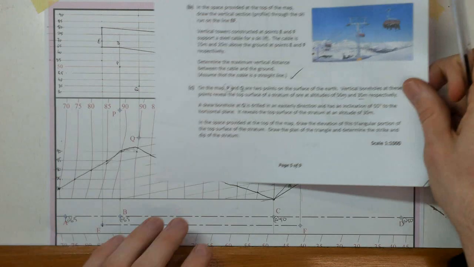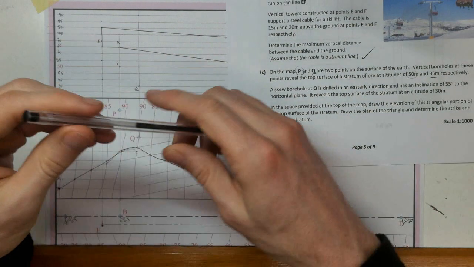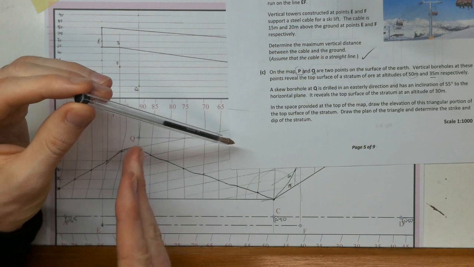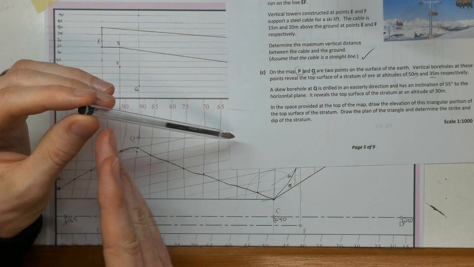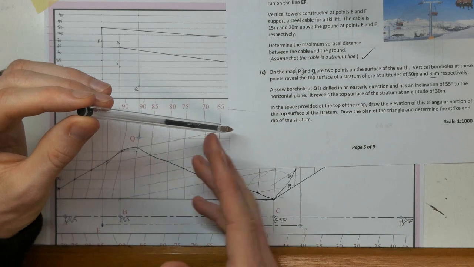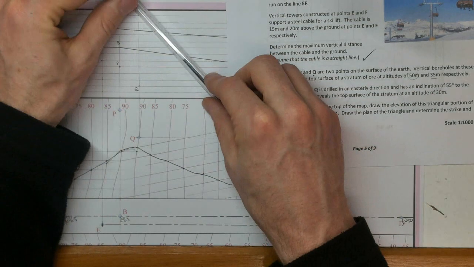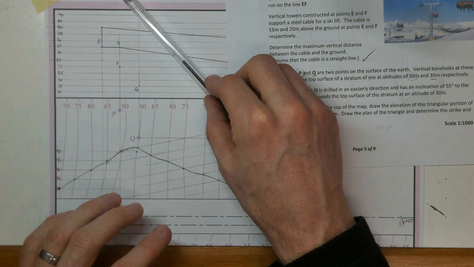Q is drilled in an easterly direction. When we're looking in here at that borehole, we can see the true angle of it. So 55 degrees, we're going to be able to see that 55 degree angle here.